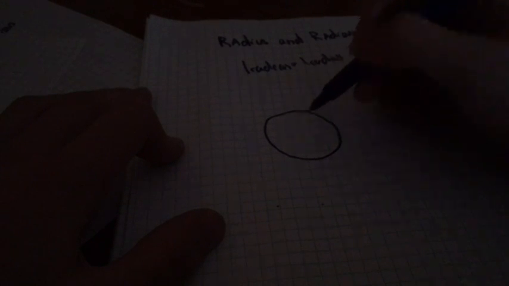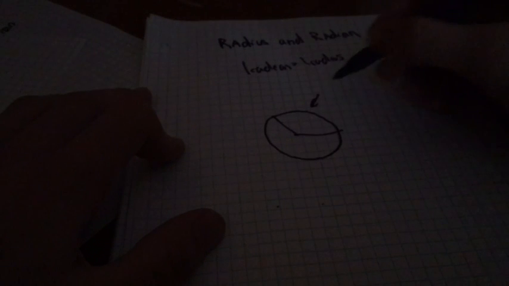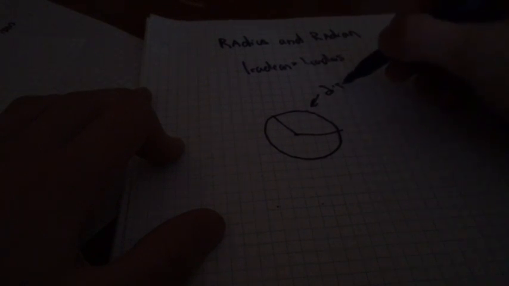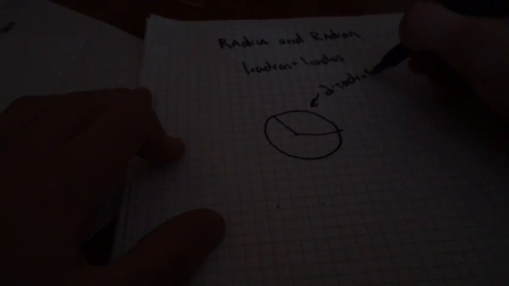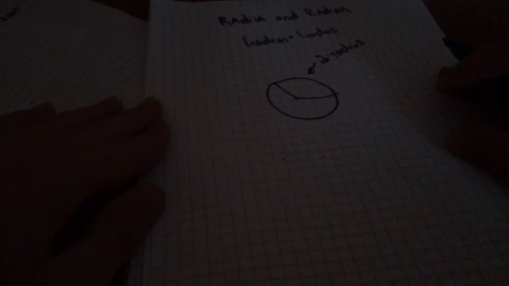That's because 1 radian is equal to 1 radius. So that means if there's an angle 2 radians long, this arc right here would be 2 times the length of the radius. So that's how radians and radiuses are related. So now let's see how degrees and radians are related.